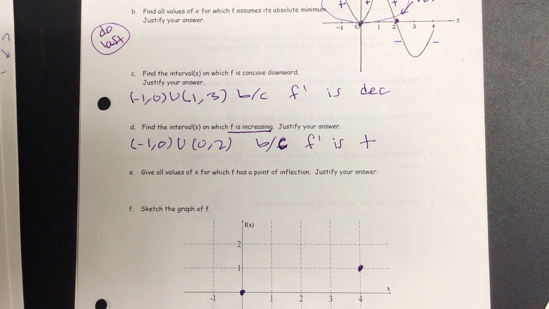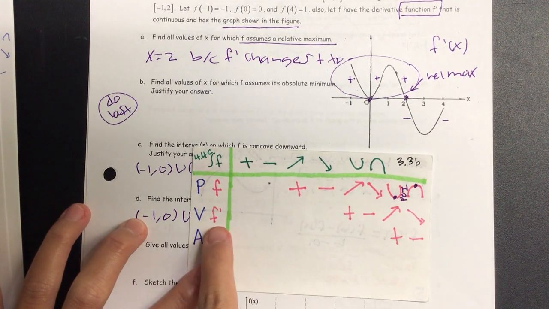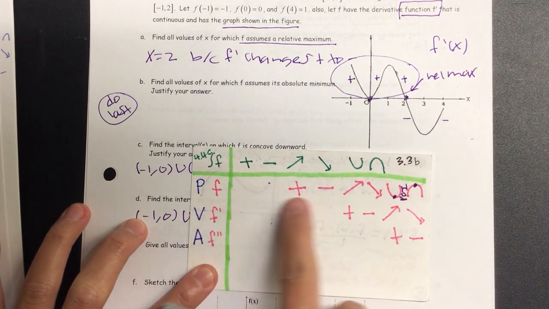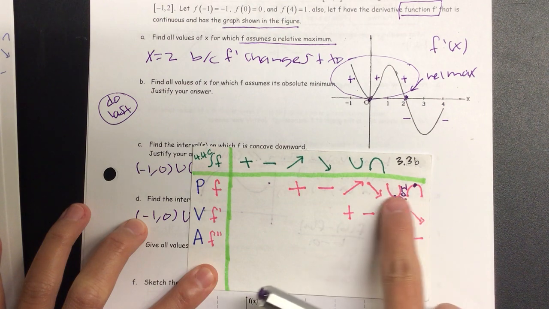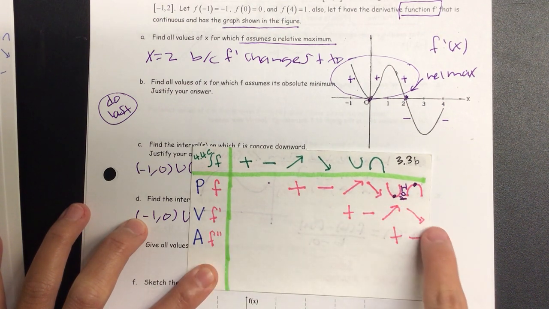Give all values of x for which f has a point of inflection. Justify your answer. Okay, point of inflection. The graph given is our f prime. So let's go to our point of inflection on f. It happens when we have changing concavity. Specifically, it happens when f prime is changing sign, no, not changing sign, changing directions.